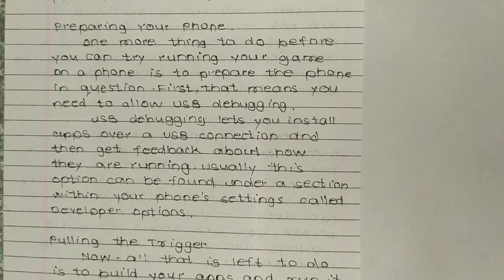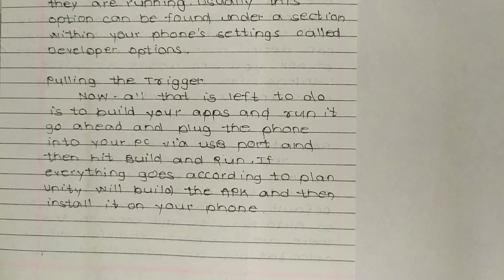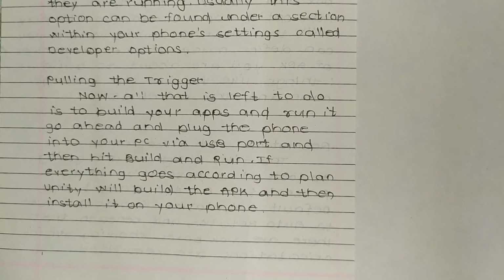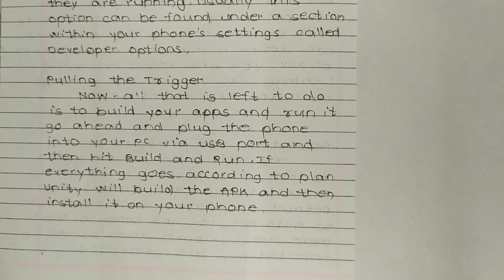Now pulling the trigger. Now all that is left to do is to build your app and run it. Go ahead and plug the phone into your PC via USB port and then hit build and run. If everything goes according to plan, Unity will build the APK and then install it on your phone.